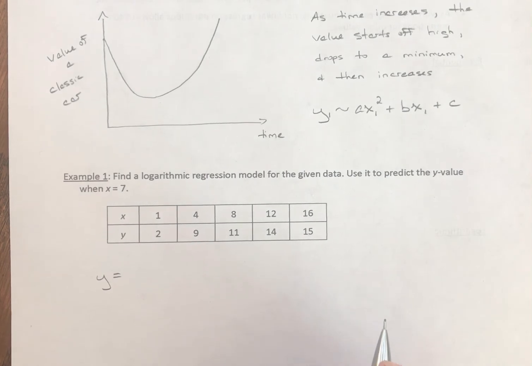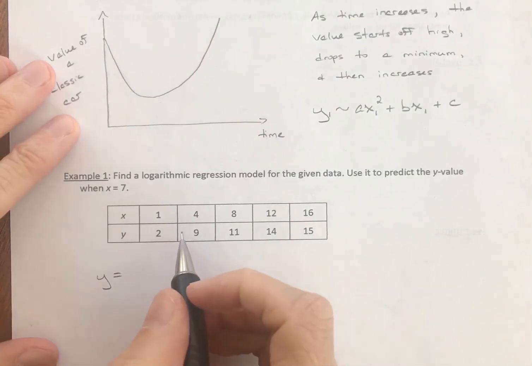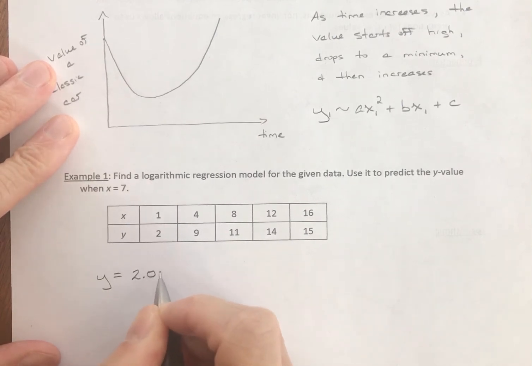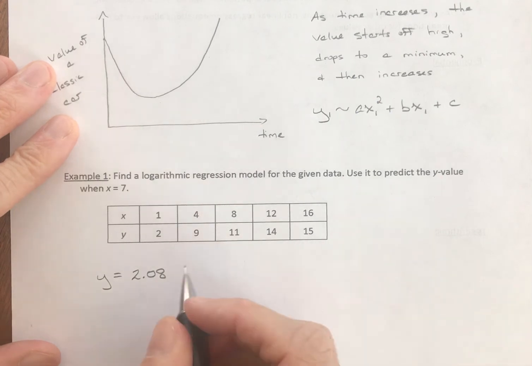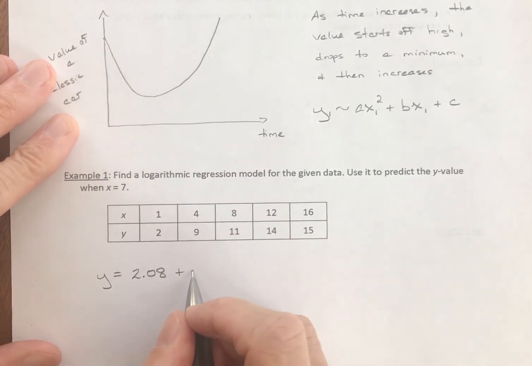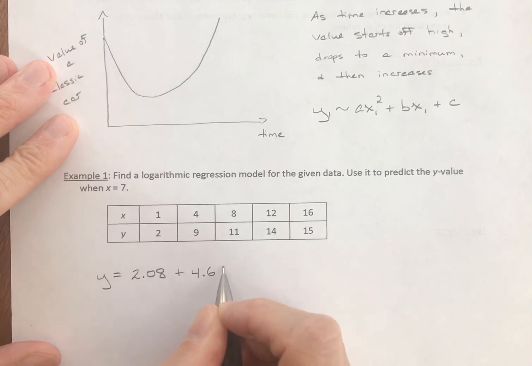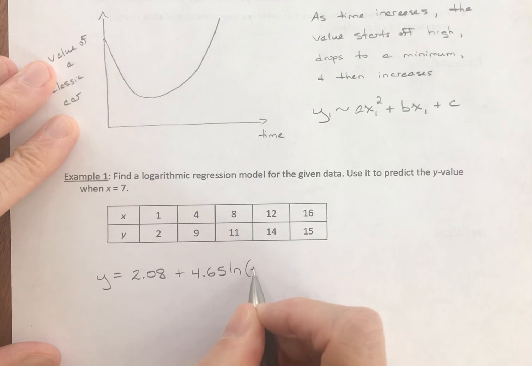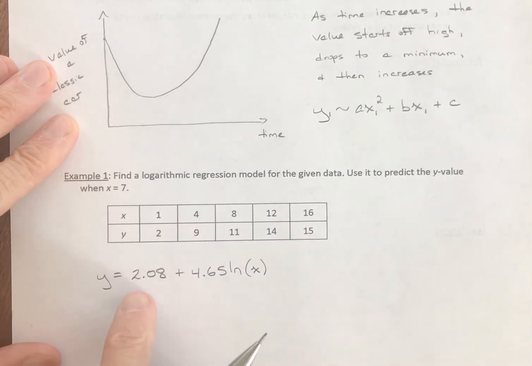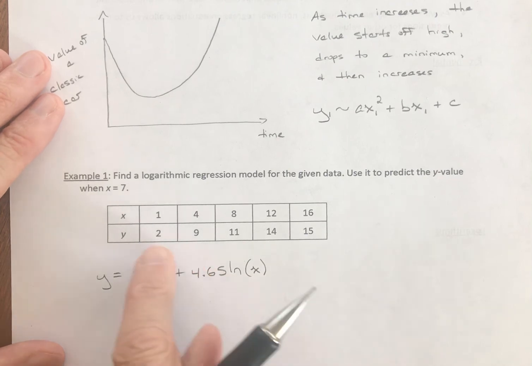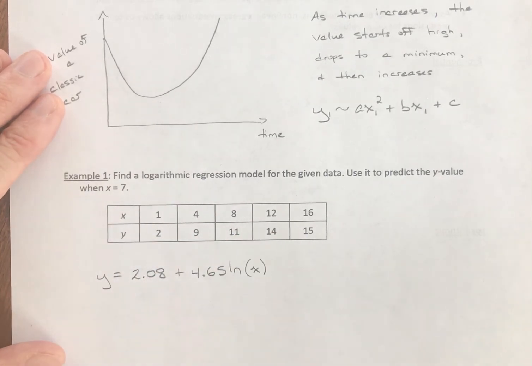So we're going to say the a it told us to the nearest 100th was 2.08 plus b, which to the nearest 100th was 4.65 times the natural log of x. So this is the particular logarithmic curve that best matches this data.